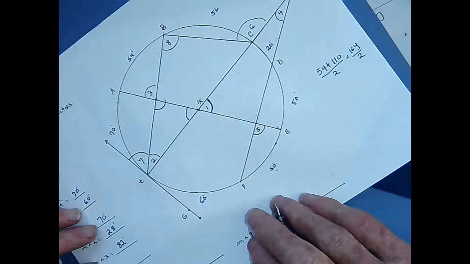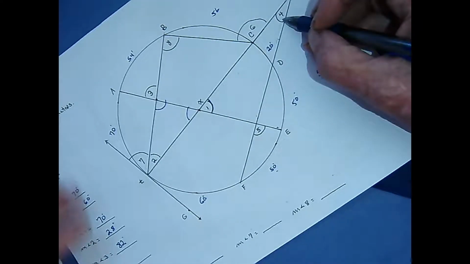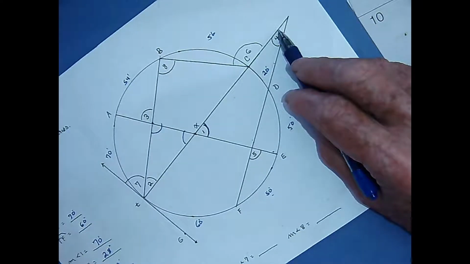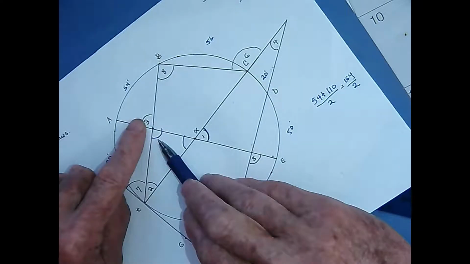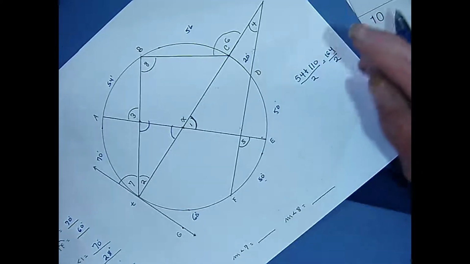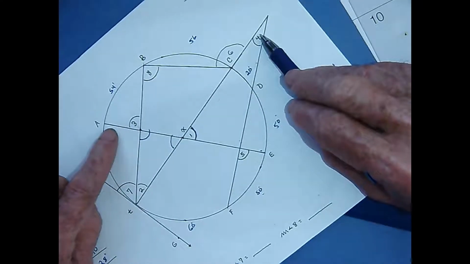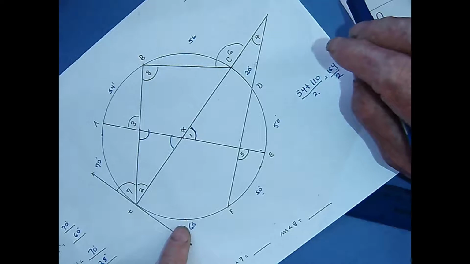What about angle 4? Angle 4 is outside the circle, formed by 2 secants. I just want you to remember these ideas. When you have an angle just somewhere inside the circle, you add the arcs it cuts and divide by 2. That's if an angle's inside the circle. But if an angle's outside the circle, that's a different approach. You subtract the arcs that it cuts and divide by 2.